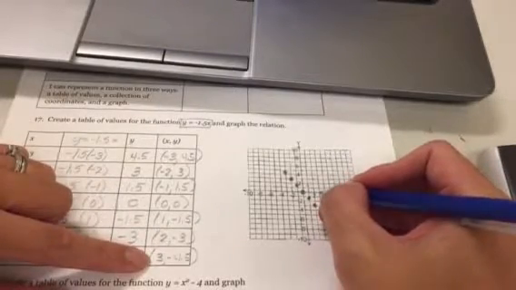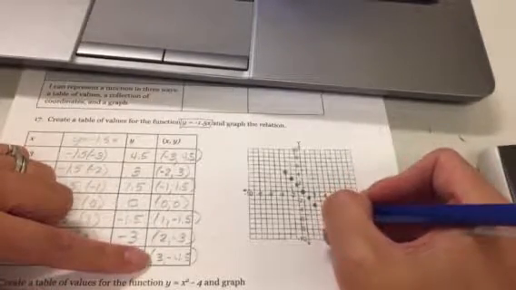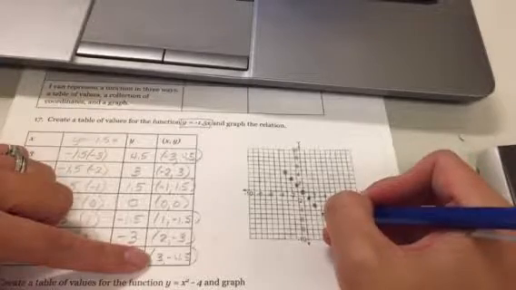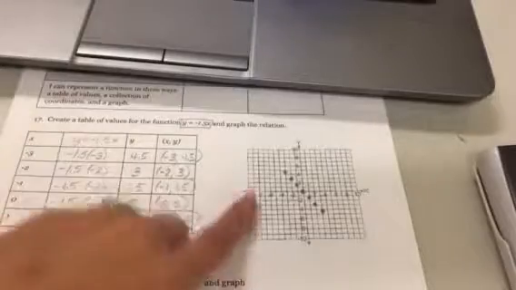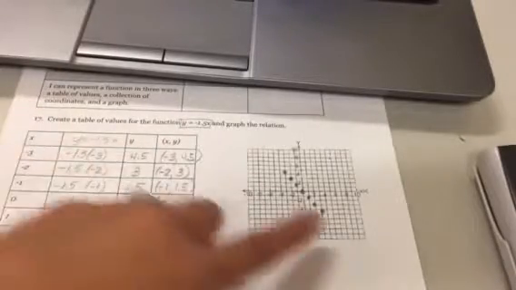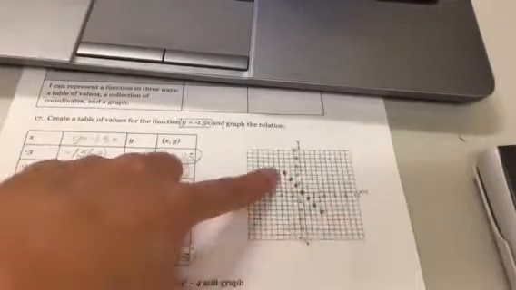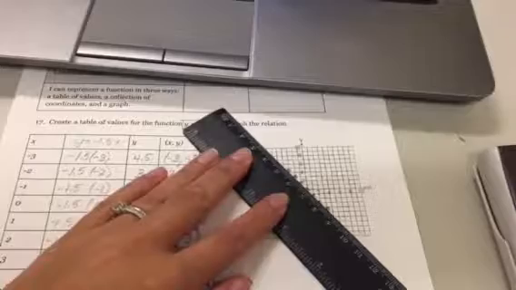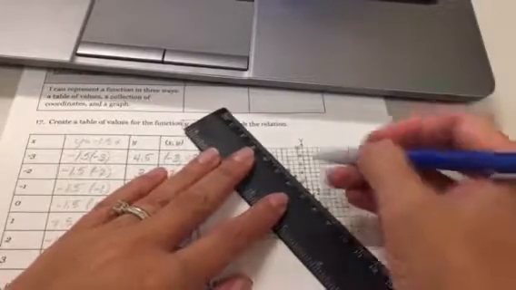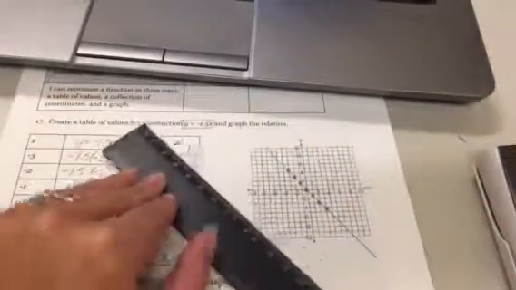And over 3 down 4.5. Okay, so you can see that this makes a straight line. So if we were to connect, it would look like that.